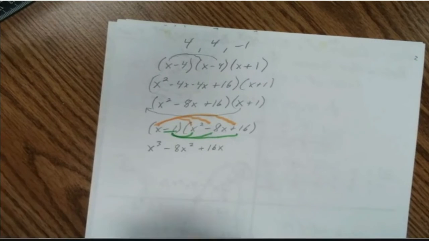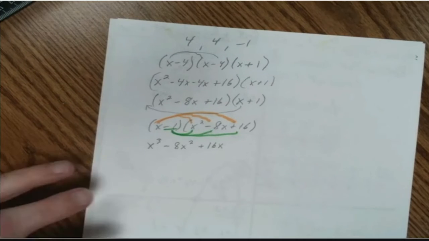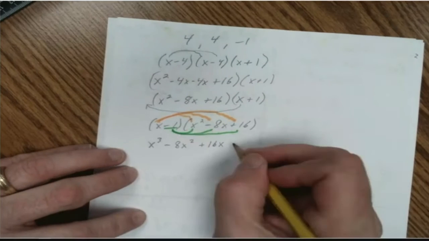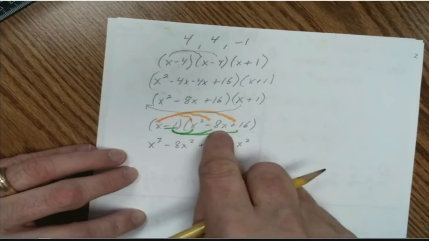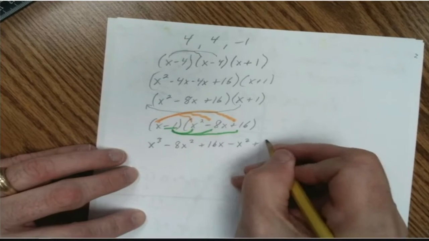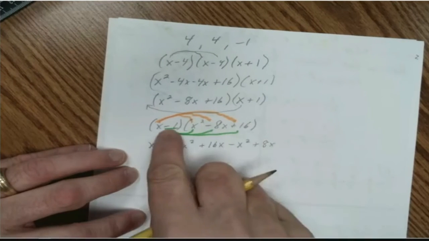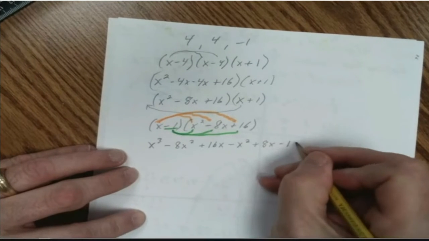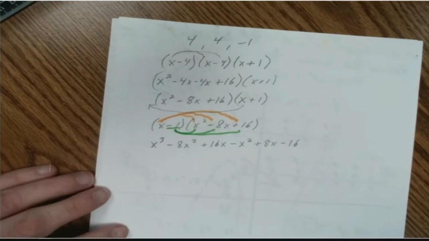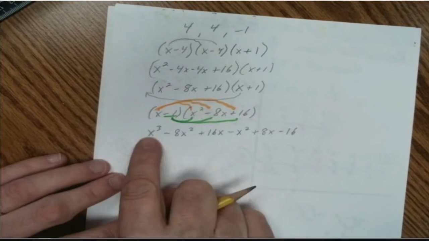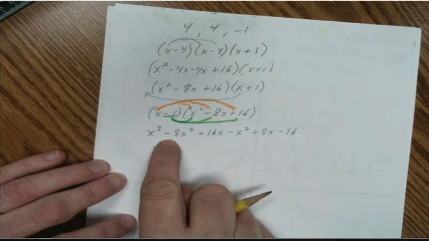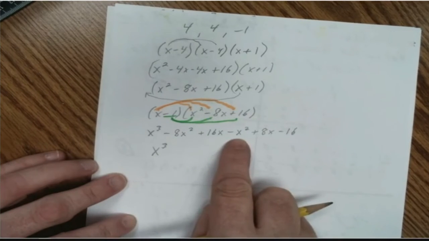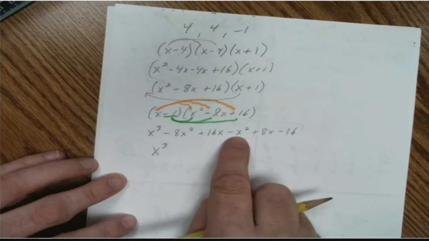We have to distribute into the parentheses. -1 times x squared is -x squared. -1 times -8x is a positive 8x. -1 times a positive 16 is a -16. Now it's just simplifying. There's only one x to the third. -8x squared minus another x squared.